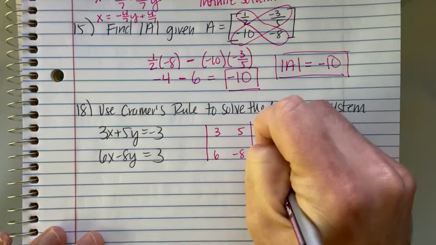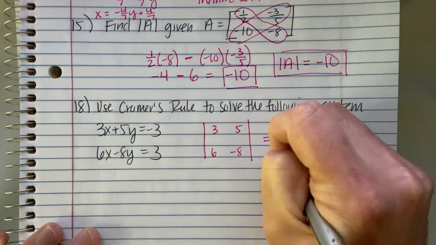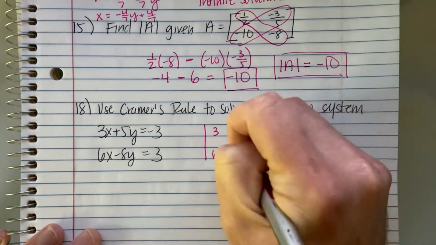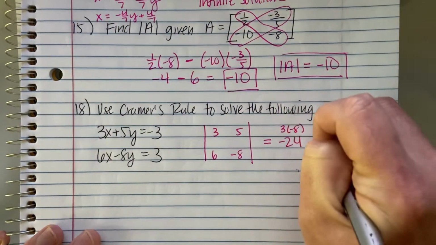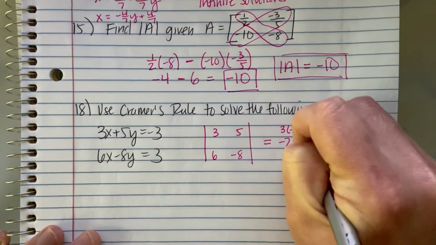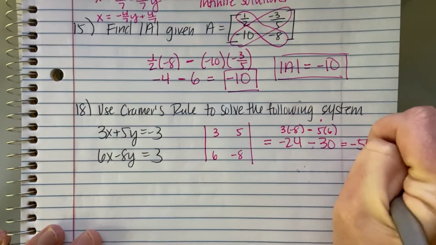And we have to find the determinant of that. So we have 3 times -8, which is -24, minus 5 times 6, which is 30. -24 minus 30 is -54.